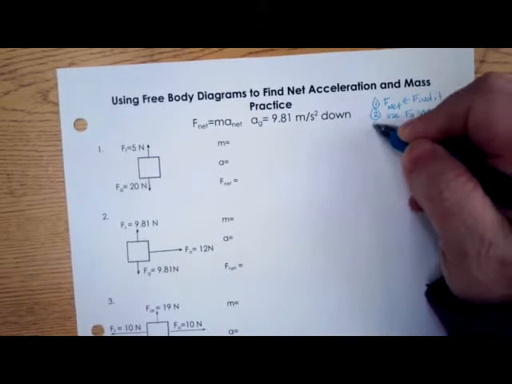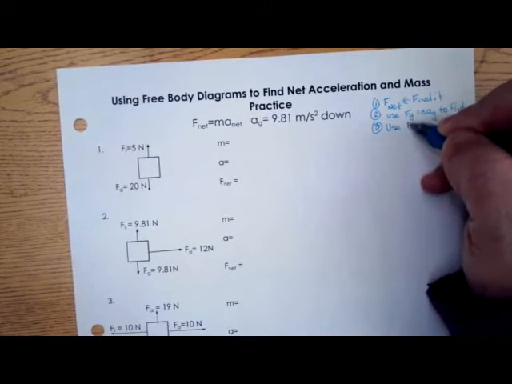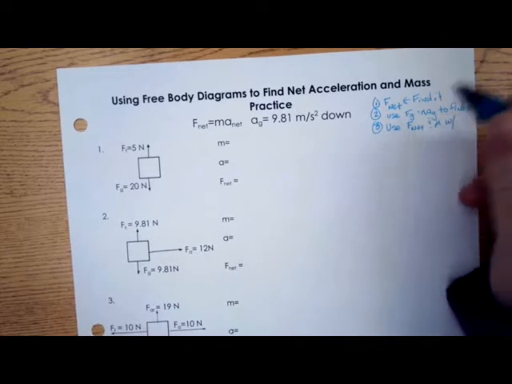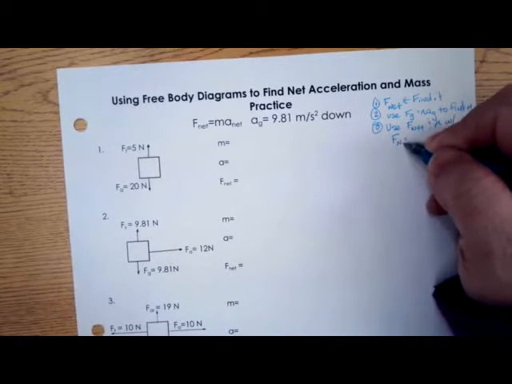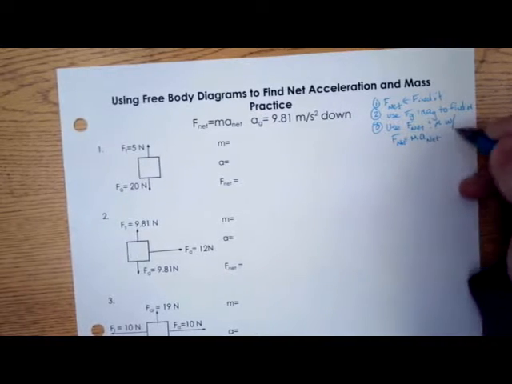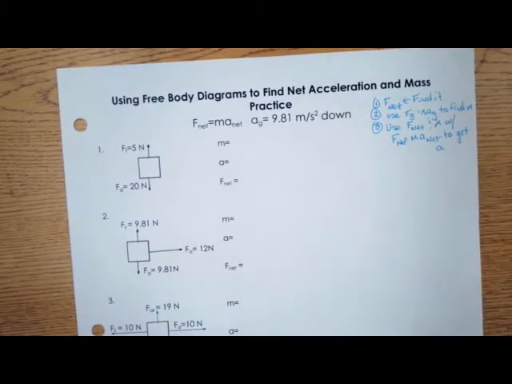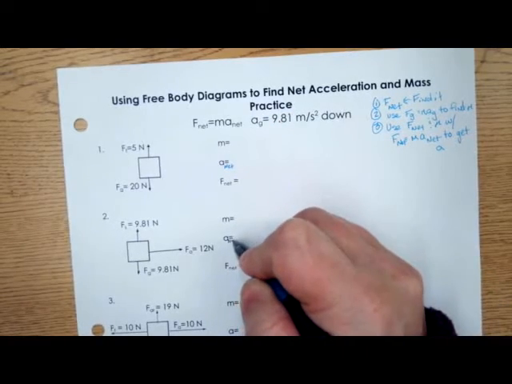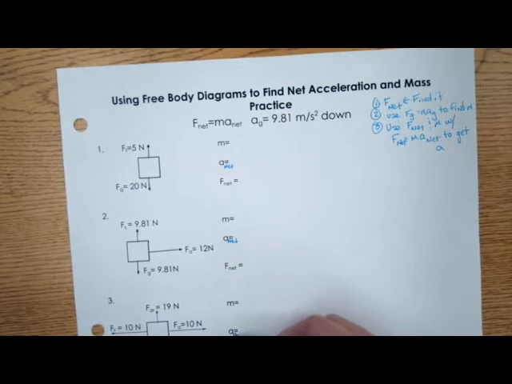And then the third step is use FNet and mass with FNet equals mass times the acceleration net to get your acceleration. So all of these down through here should say net after them. It was an oversight of my fault. So if you want to make that change on your paper, that's completely fine.